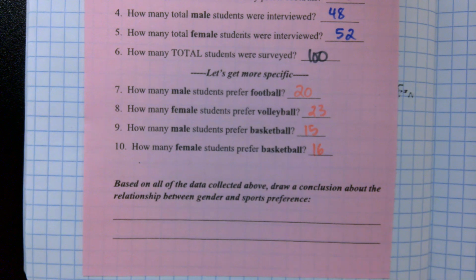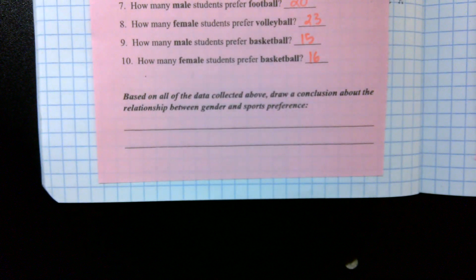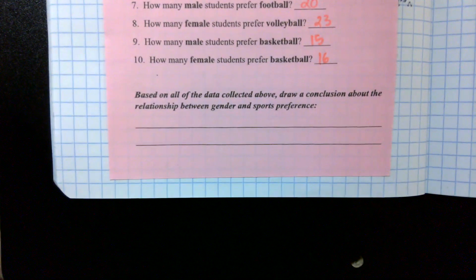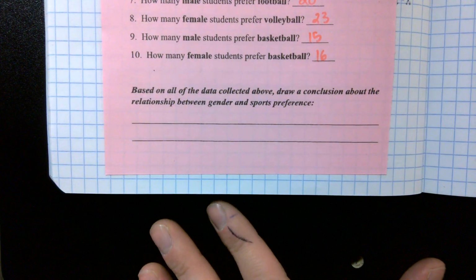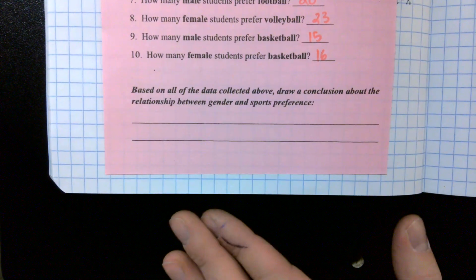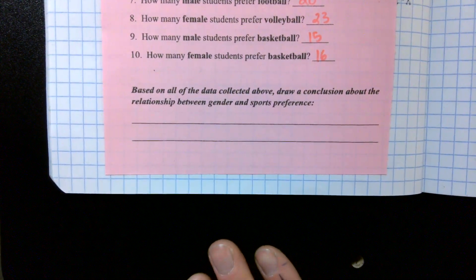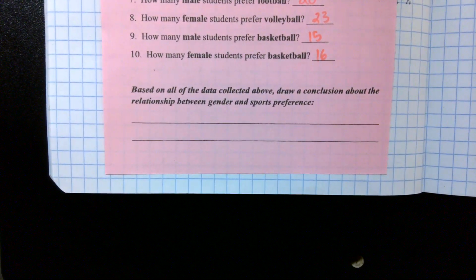So, I'm going to give you guys a second to answer this question. Based on all the data collected above, there are no wrong answers. Just draw a conclusion real quick about the relationship in this instance between gender and sports preference. Take like 60 seconds, see what you can come up with. You've got to write something. Just make an inference based on what we just talked about. It could be anything that's supported by the data.